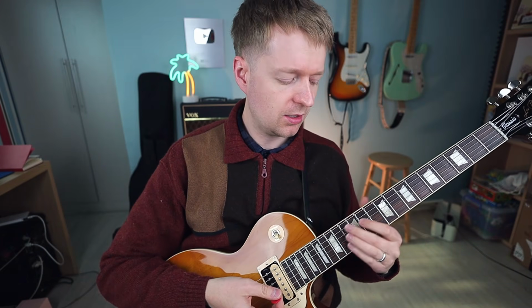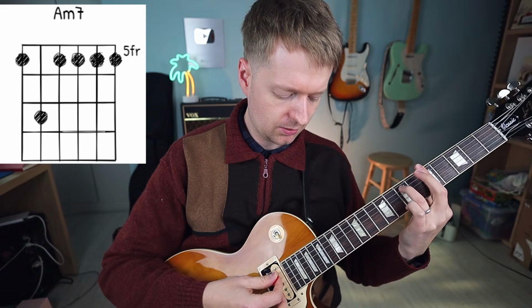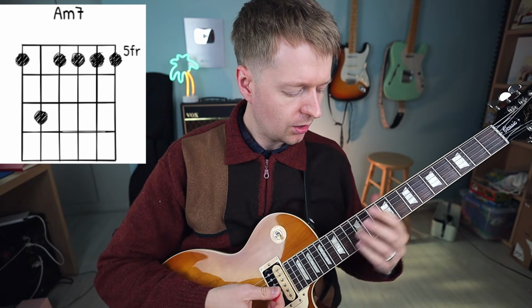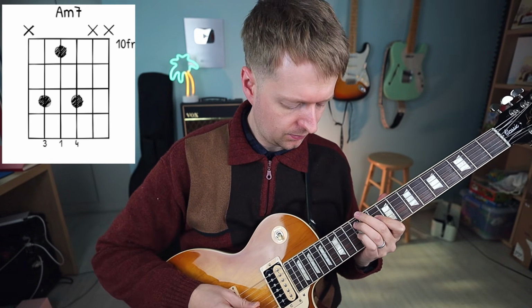For example, instead of playing this full minor 7 chord, we could play this instead. So we get the essential notes, but it's a stripped down version of the chord. And the chords in this song are an excellent example of the commonly used shell chords that you'll hear in math rock. So I'll teach you the chords.